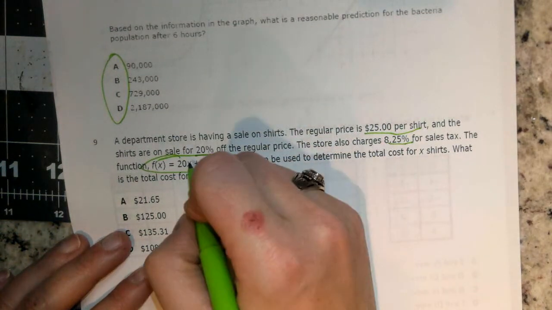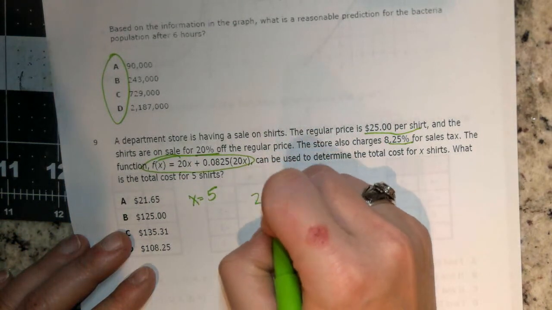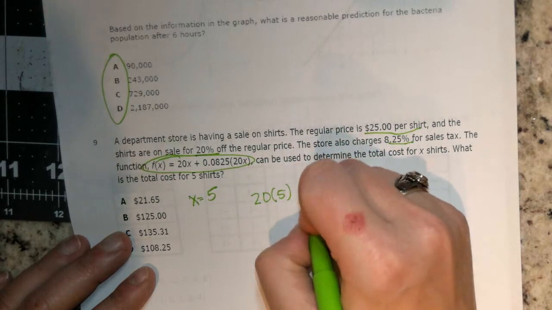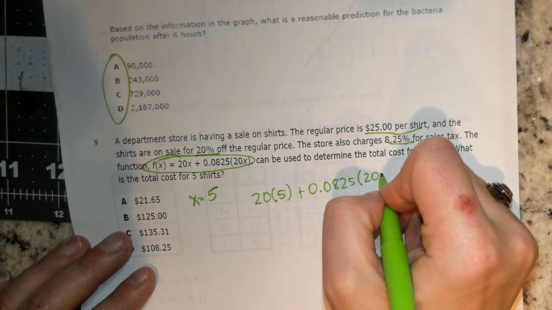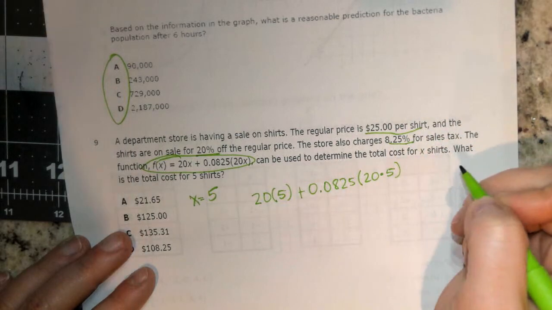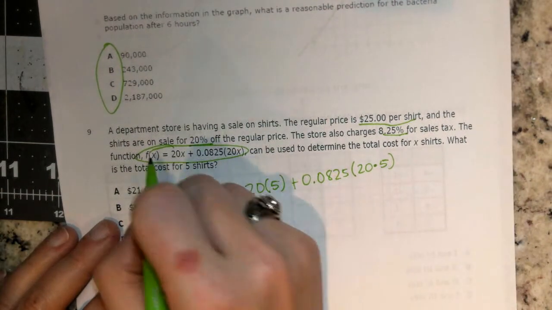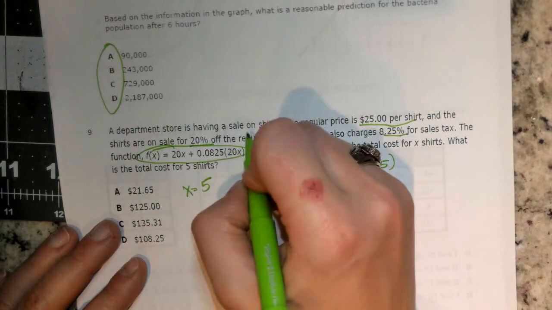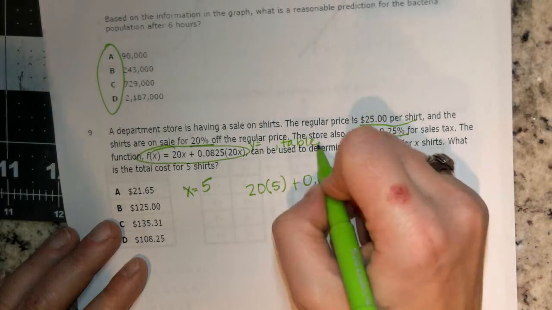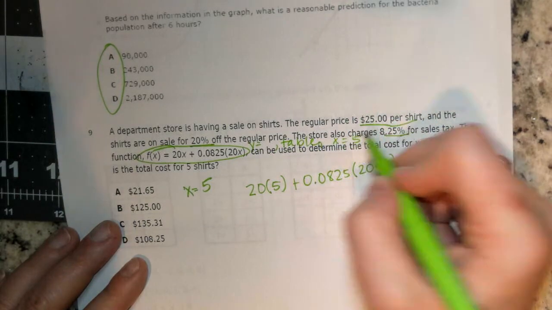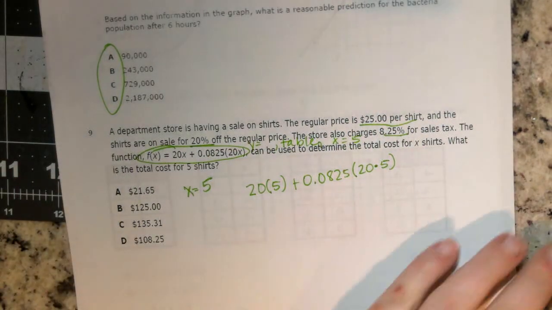You can do this whole thing on your calculator. Anywhere there's an x, put a 5, and see what that equals. Or you can put this into y equals on your calculator, and then go to your table and see where x is 5. See what y is, and that will give you the answer.